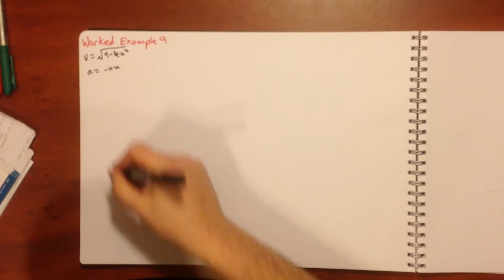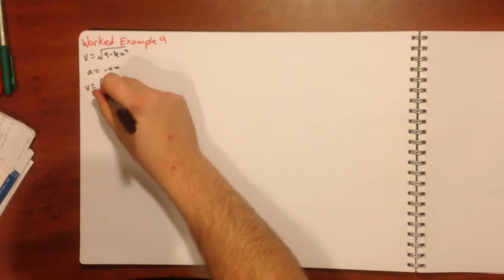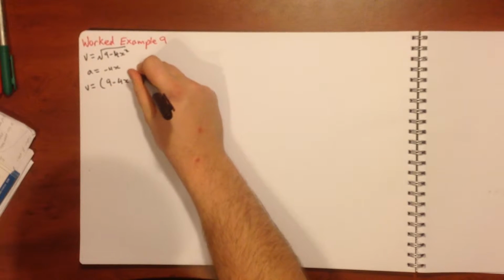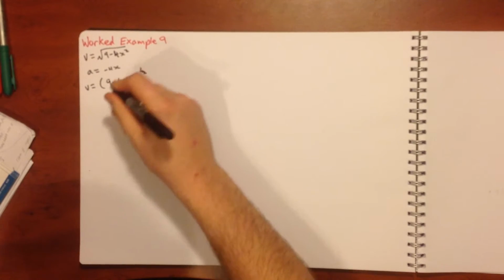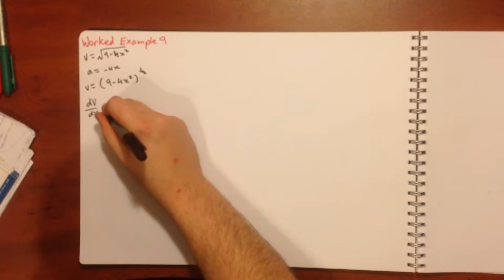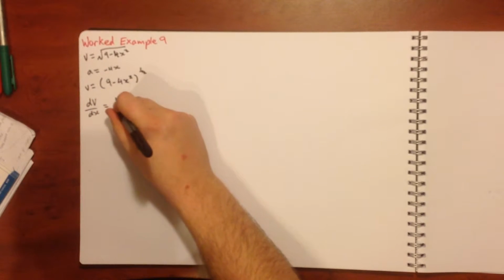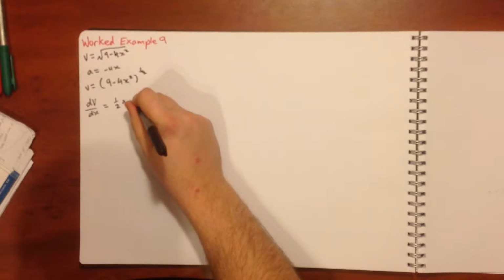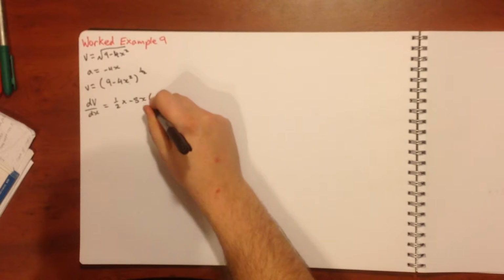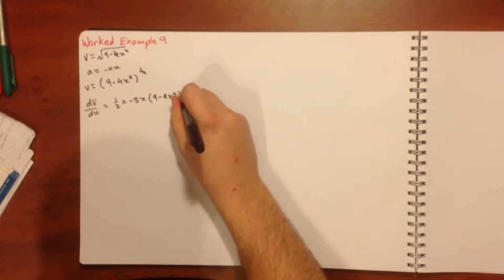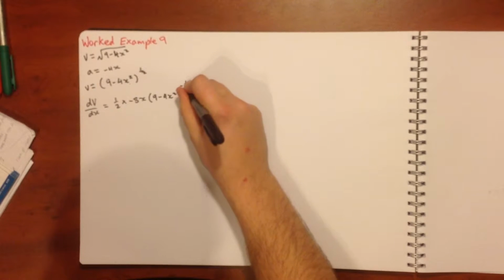Well, what we can say is our v equals 9 minus 4x squared to the power of a half. So we can say our dv dx is equal to a half times the derivative of what's in the brackets, which is negative 8x, times what we've got in our brackets, 9 minus 4x squared to the power of negative a half.